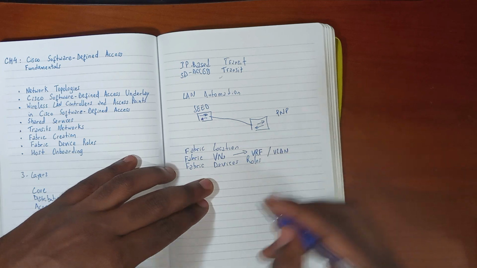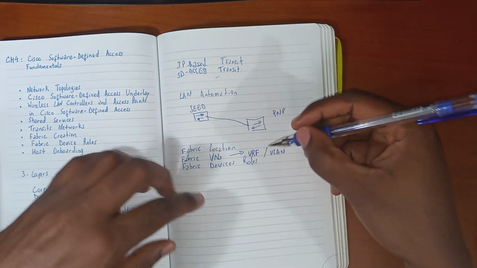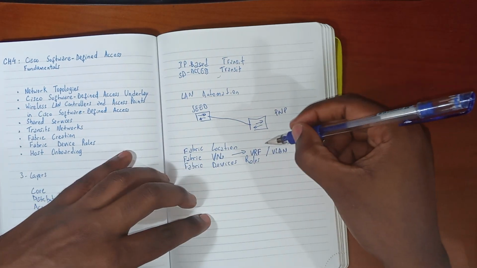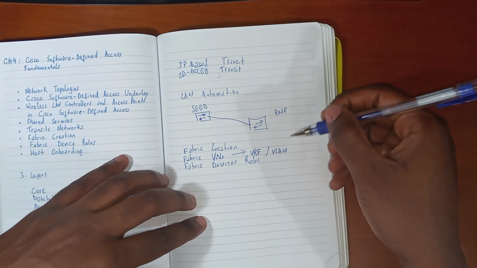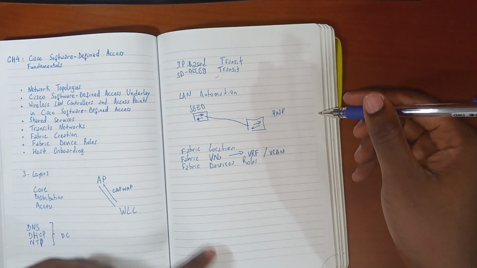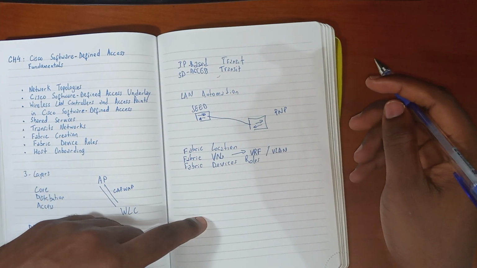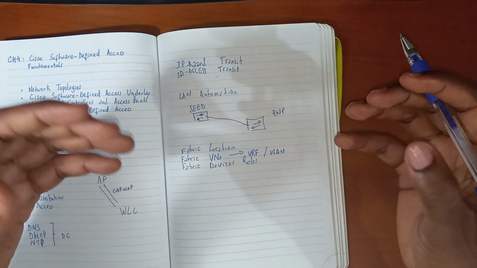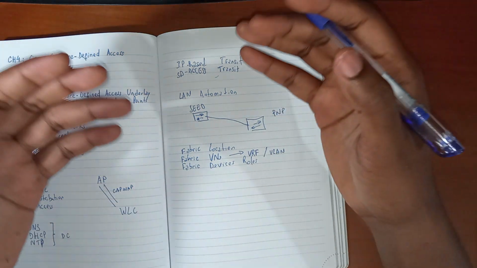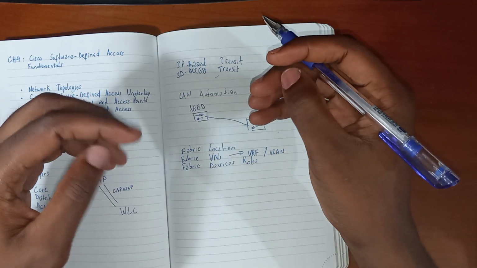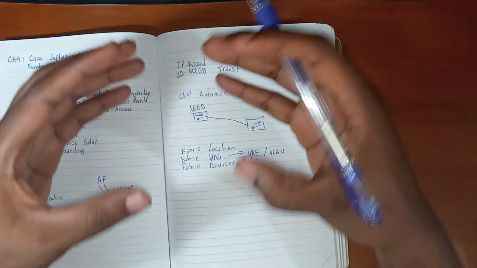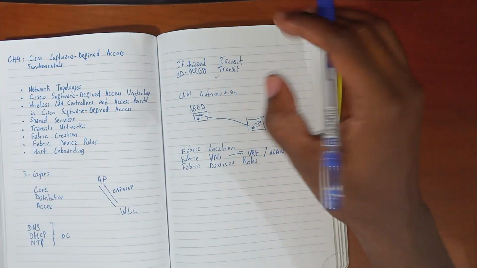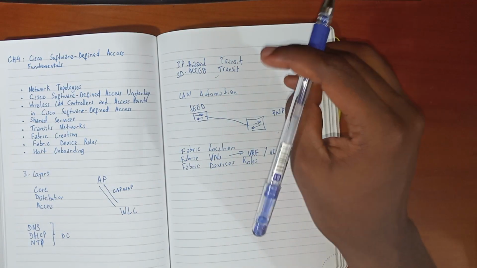We can have a layer 3 virtual network. Layer 3 is like a VRF, and layer 2 is like a VLAN. Normally we also associate these virtual networks with the IP pools. What is the range of the IP pools that should be available inside our fabric?